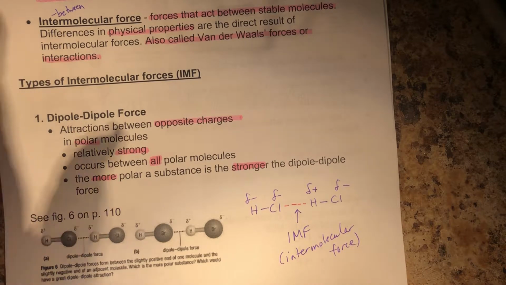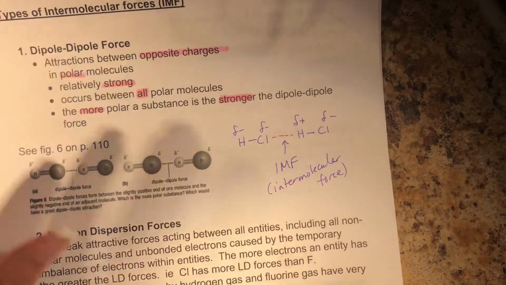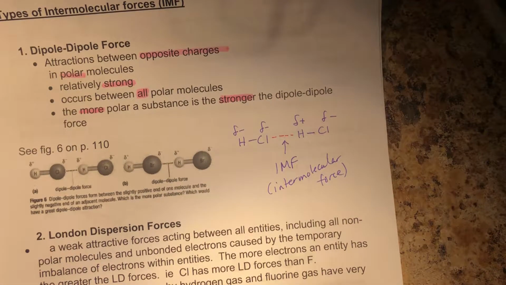But London dispersion forces, the next type, is a weak attractive force in all entities. Between all entities, including nonpolar molecules and unbonded electrons, caused by the temporary imbalance of electrons within entities.